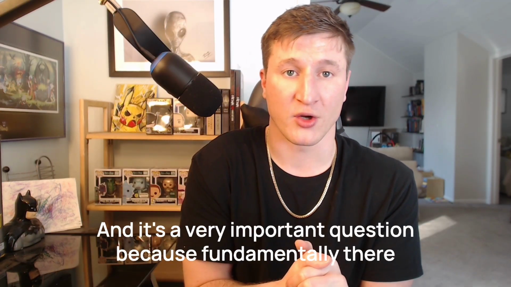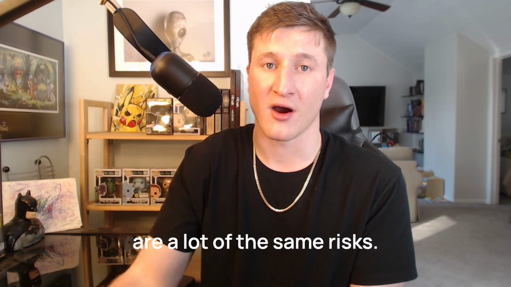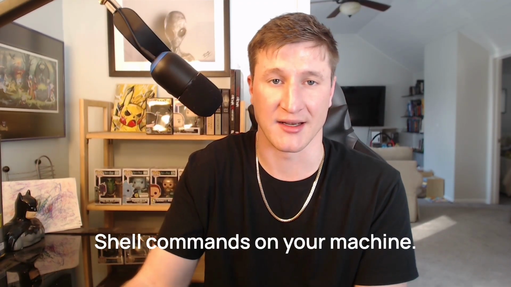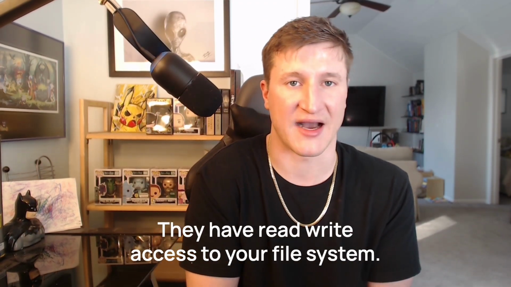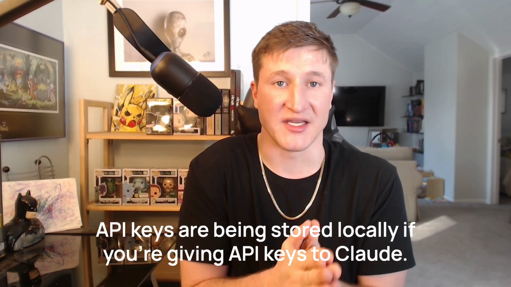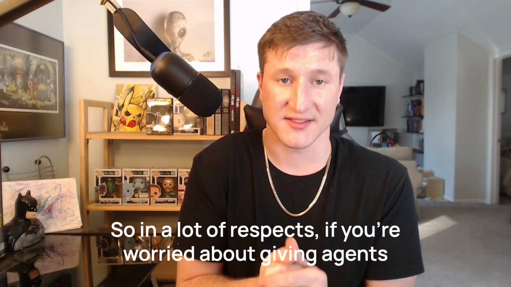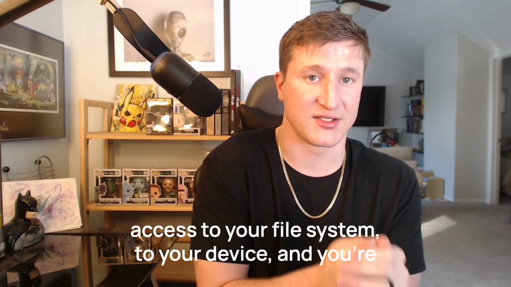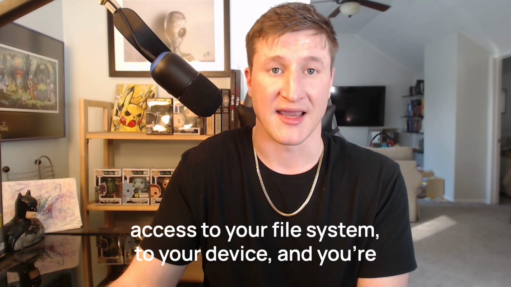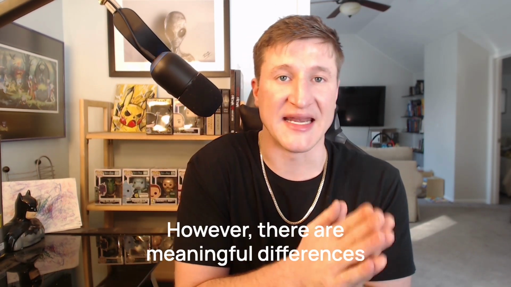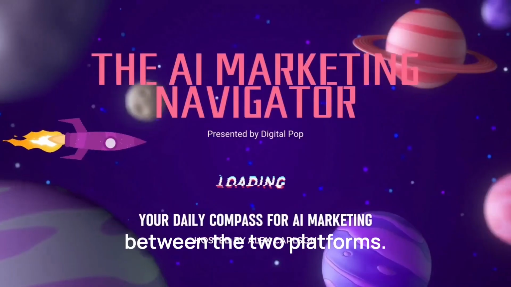And it's a very important question because fundamentally there are a lot of the same risks. Both tools execute shell commands on your machine. They have read-write access to your file system. API keys are being stored locally if you're giving API keys to Claude. So in a lot of respects, if you're worried about giving agents access to your file system, to your device, and you're using Claude Code, the ship has already kind of sailed. However, there are meaningful differences between the two platforms.